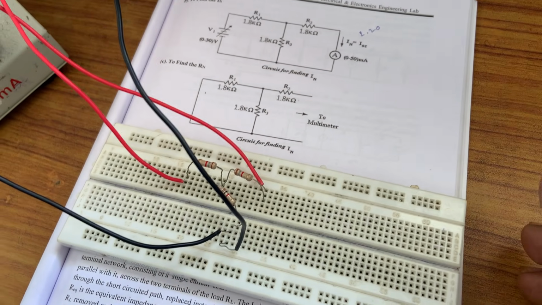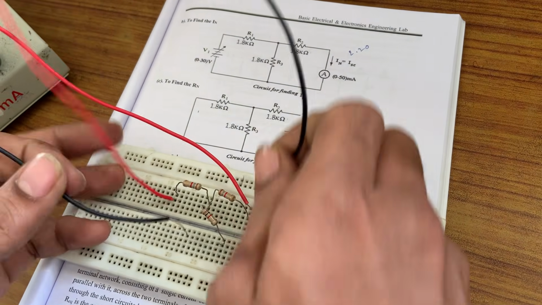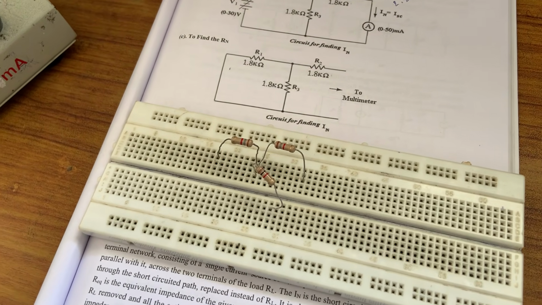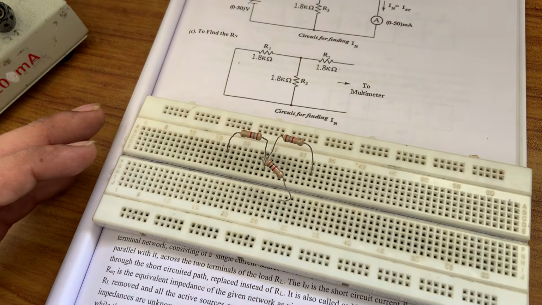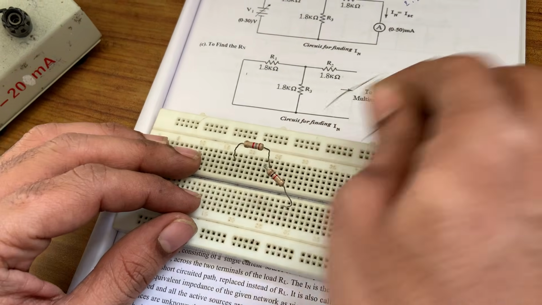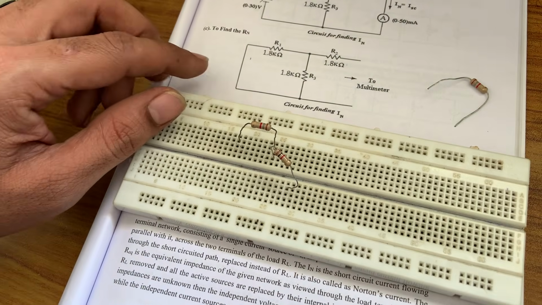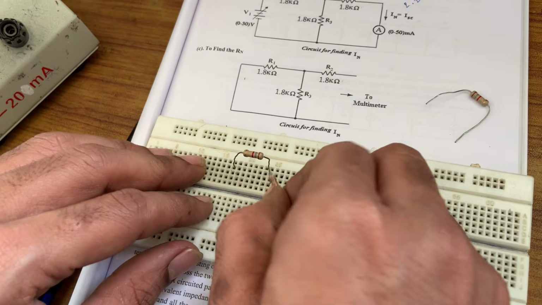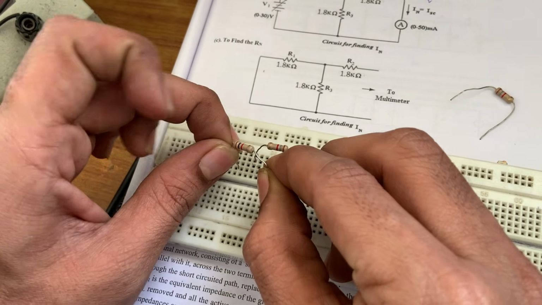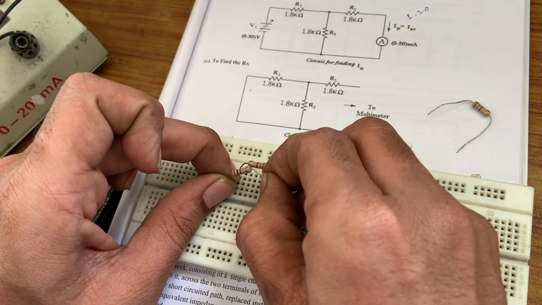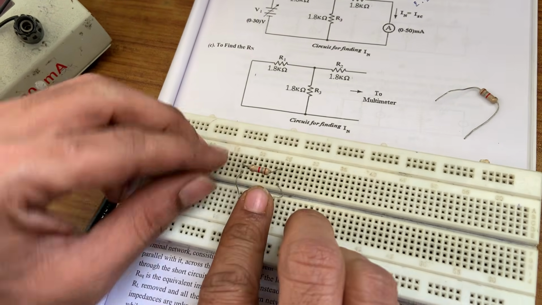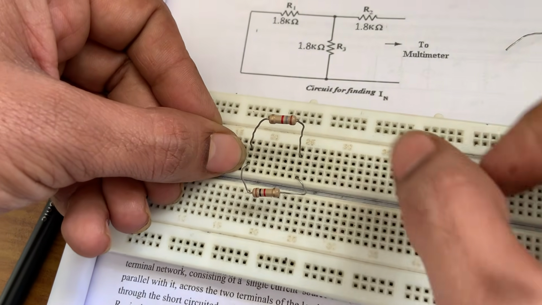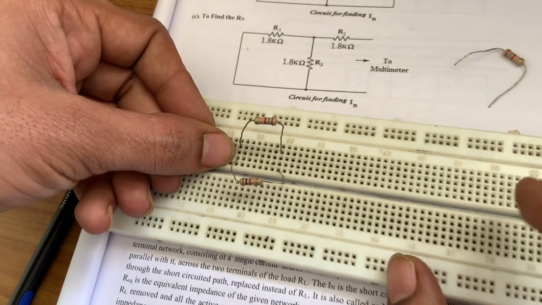For that, again I am removing all these connections. Here this connection is similar to your Thevenin's equivalent resistance circuit. Now see here, if you observe the circuit, these two are connected in parallel. First ends are in the same place, second ends are in the same place. Now this is the parallel connection.